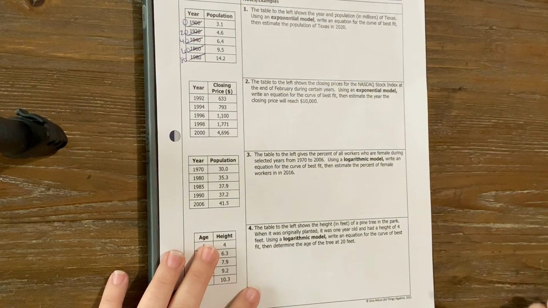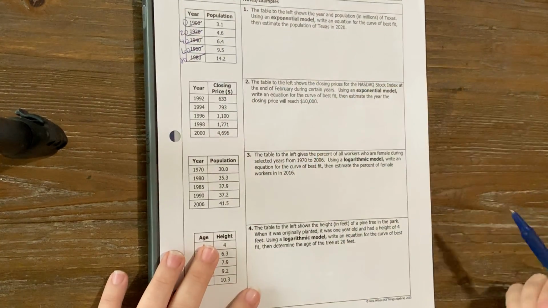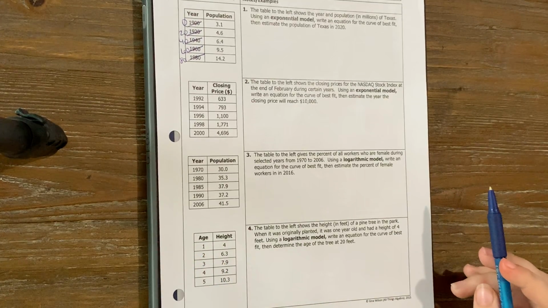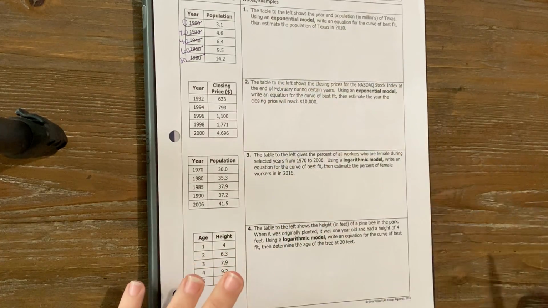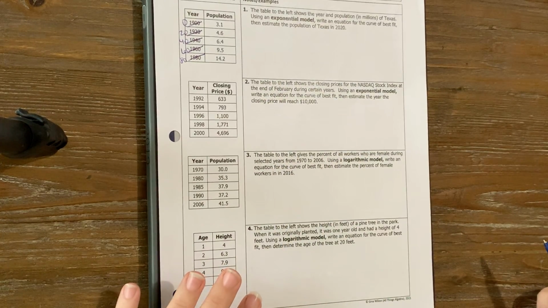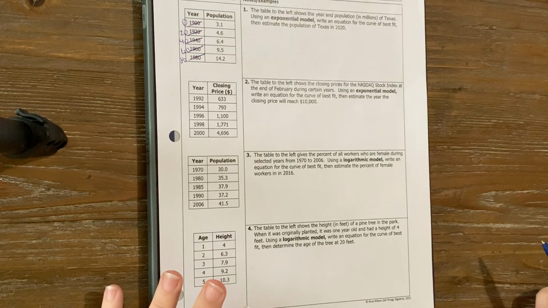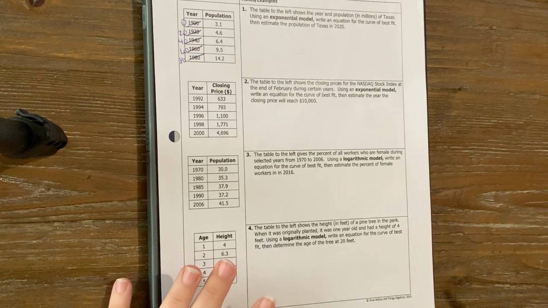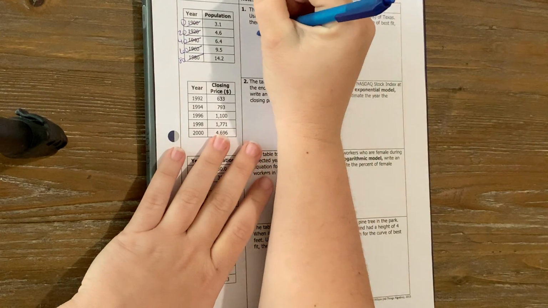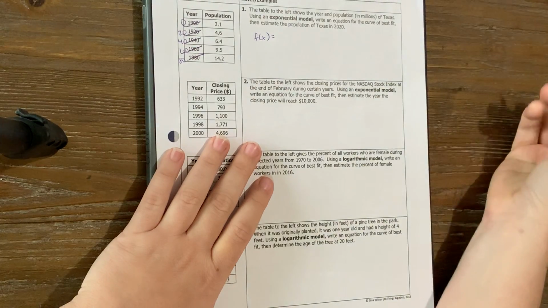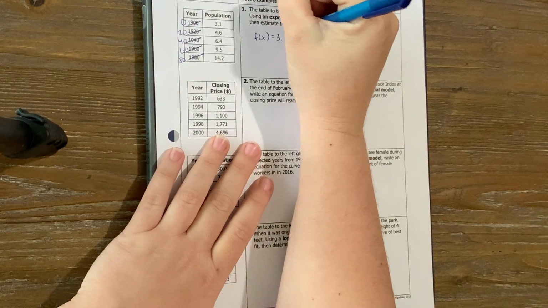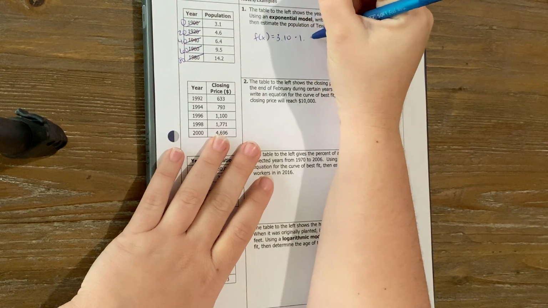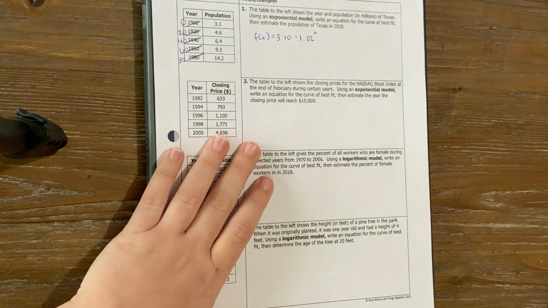Then you go to stat edit on the calculator, type all that in like we always do, then go to stat over to calc, and we're talking about exponential model. So you want to go down to where it says ExpReg, and then enter through, and it will tell you that the equation is going to be f of x equals around 3.10 times 1.02 to the power of x.